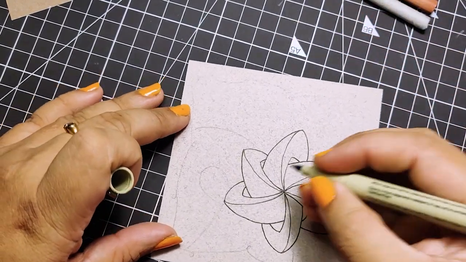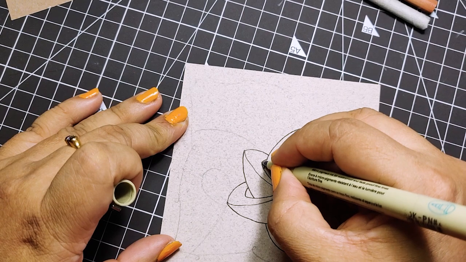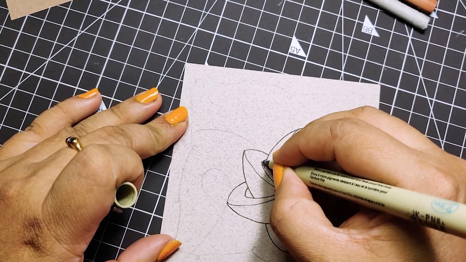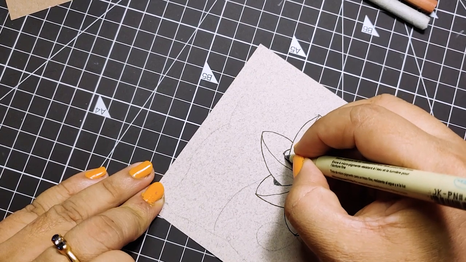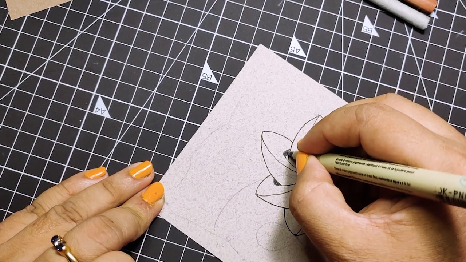See, so now with our gentle hands we'll just fill up these small gaps that we have, like a triangle shape. We'll fill it up with the ink.